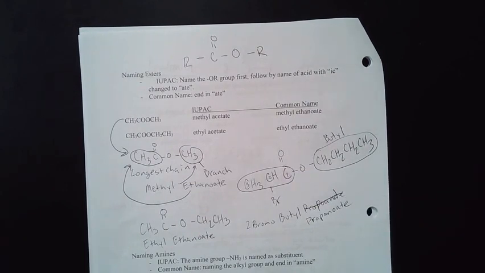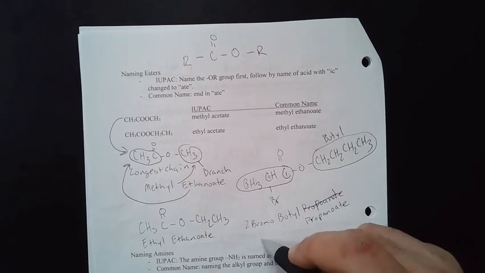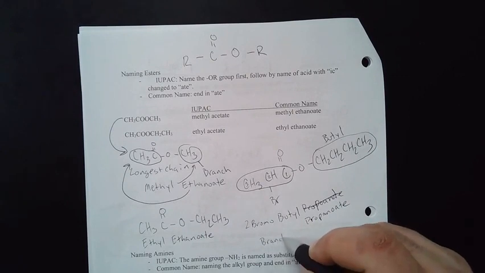All right, branches are only on the long chain here. Make sure we write that. The branch is only on the long chain, because our groups can't have a branch on it because they're not numbered.